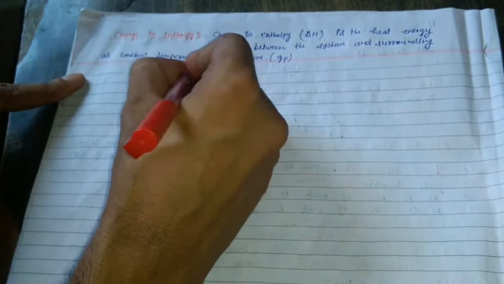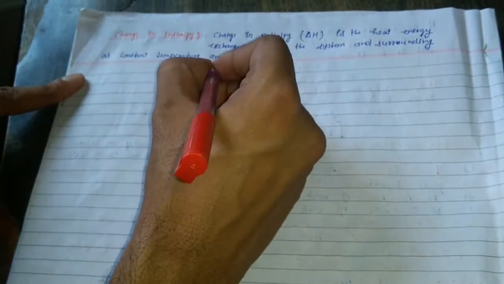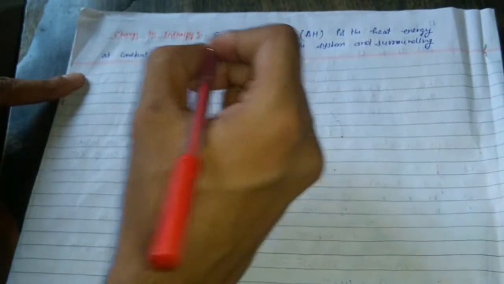So del H, change in enthalpy, equal to QP.